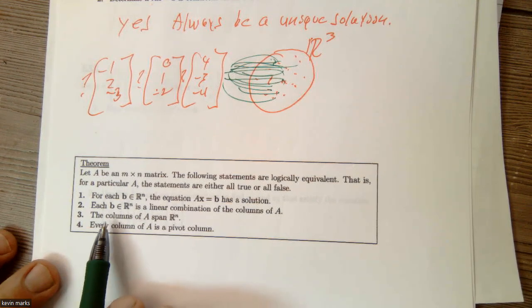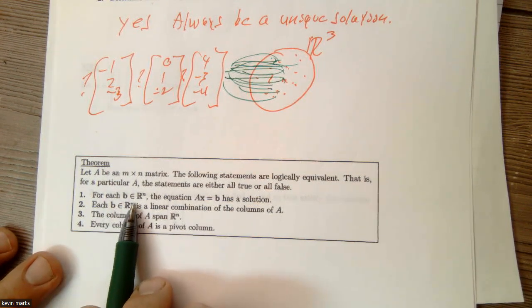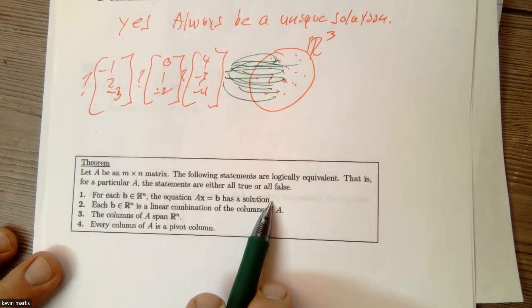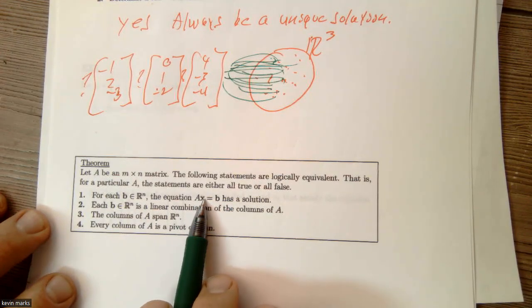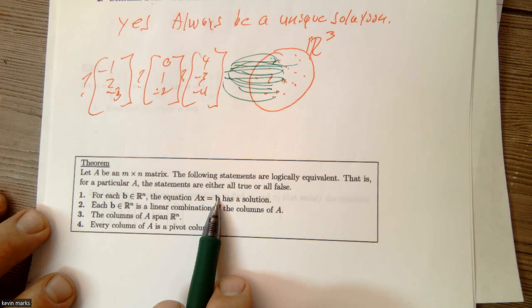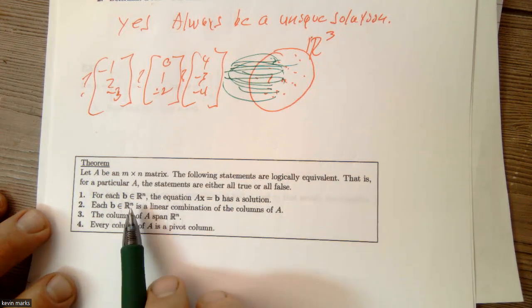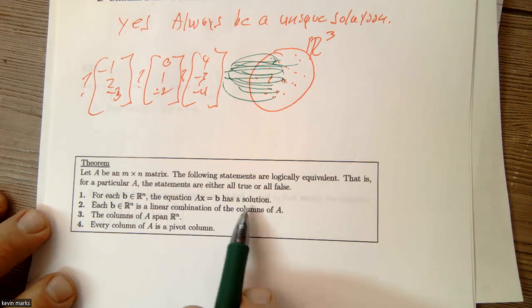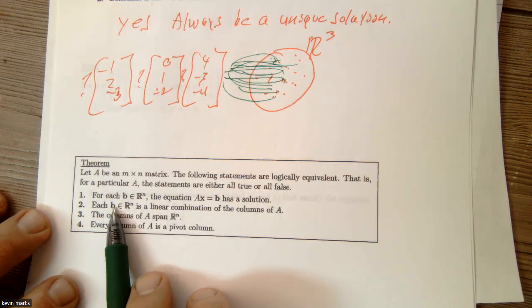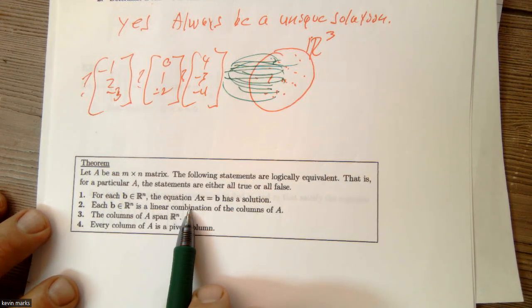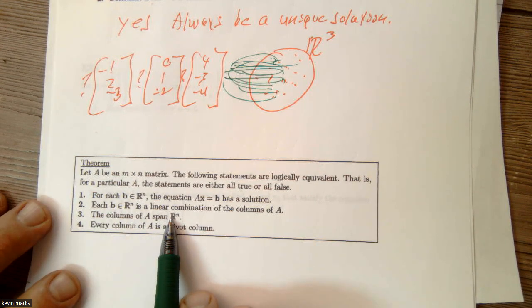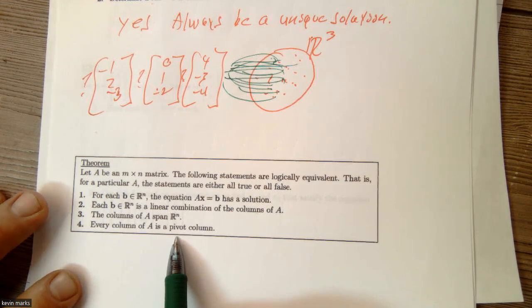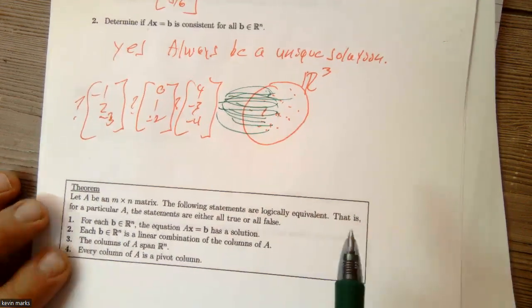All right. Okay. So for each B in Rn, the equation has a solution. So that's what we're talking about here. So if you know that this matrix equation has a solution for any B that you pick, then from there, what does that mean? You can find some linear combination of columns of A to produce any B. The columns of A would have to span. Every column of A is a pivot column, right? All of those are saying the same thing.